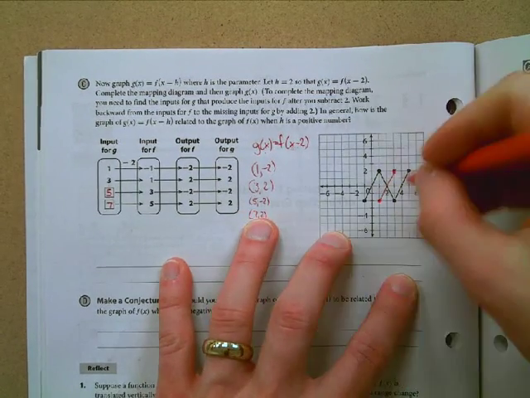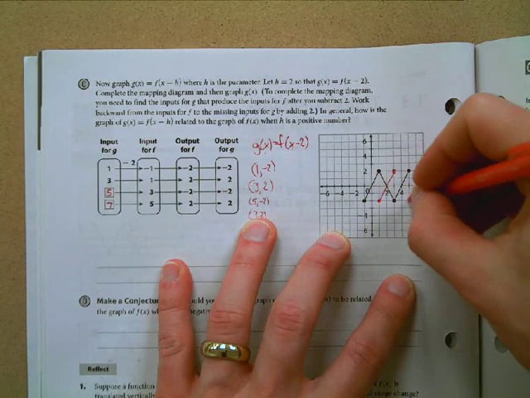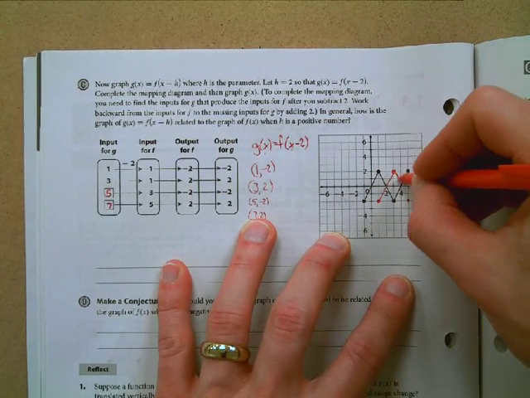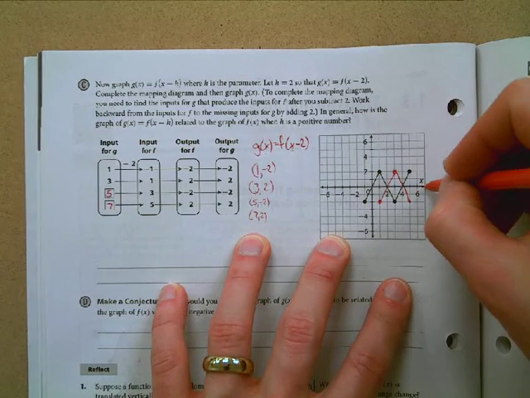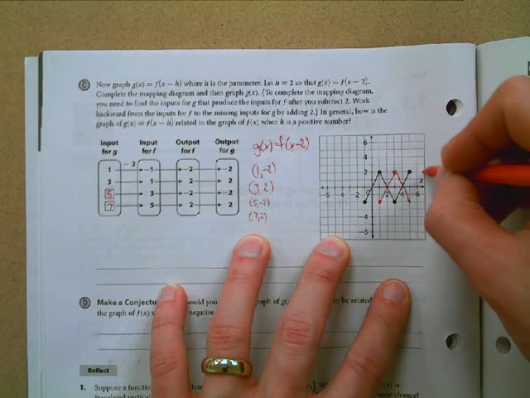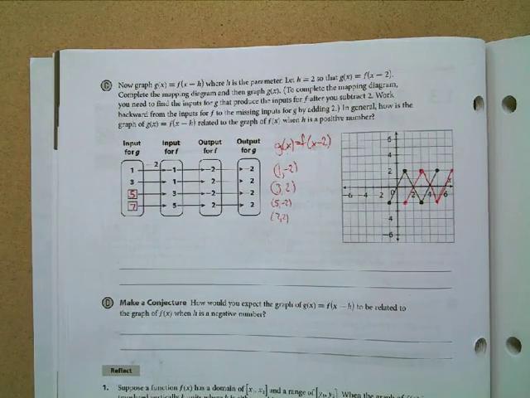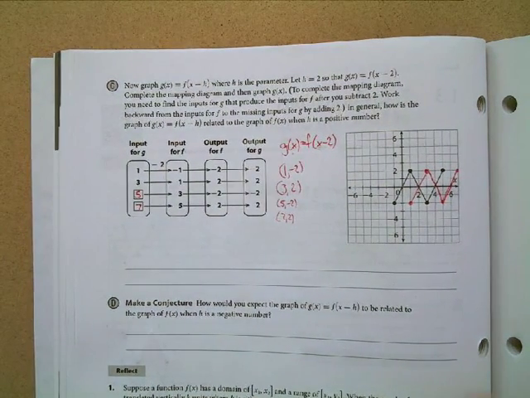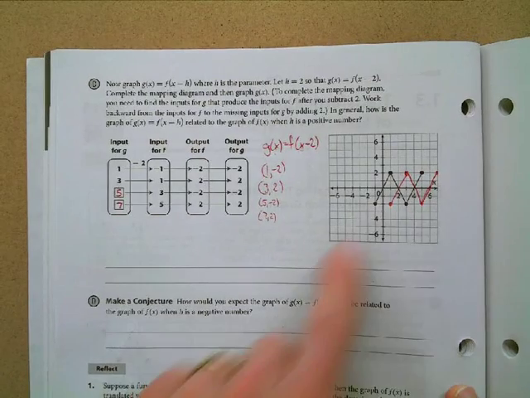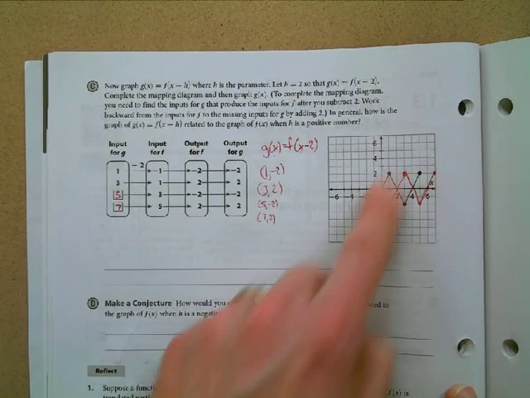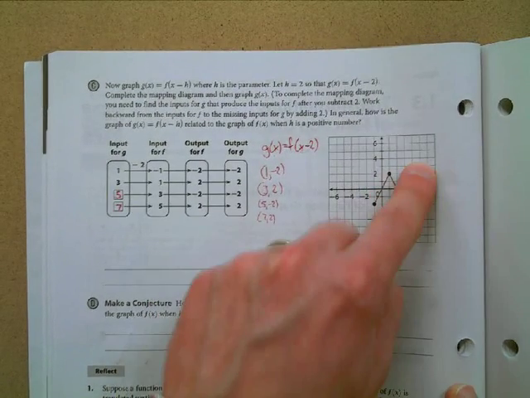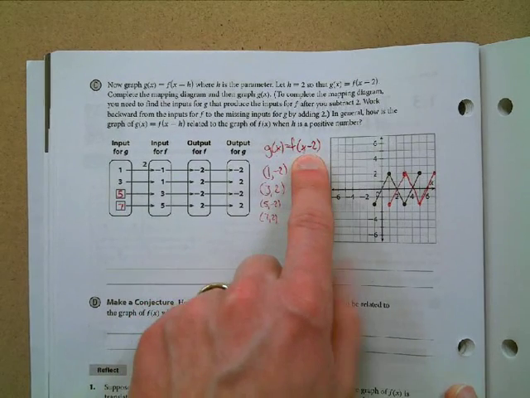So, if we take the original function f of x, how does that f of the quantity x minus 2 relate? What happened here? What happened to our graph? Moved over, in fact, over which direction? To the right. Exactly right.